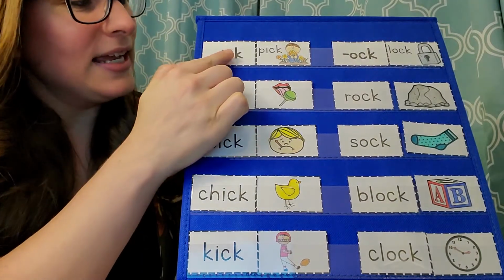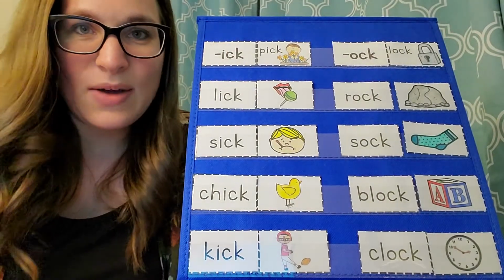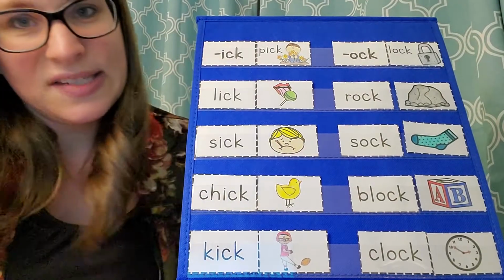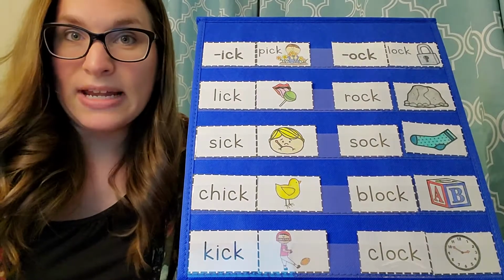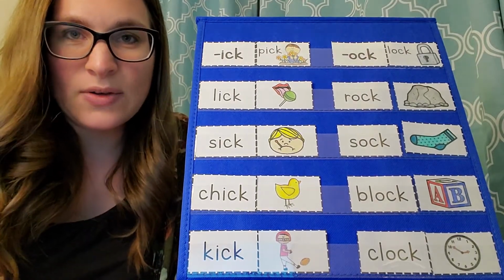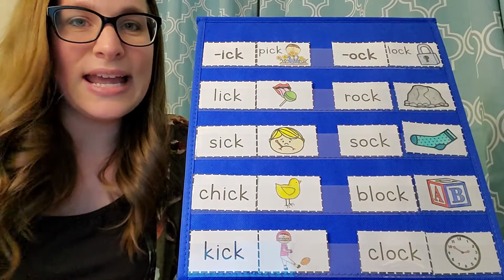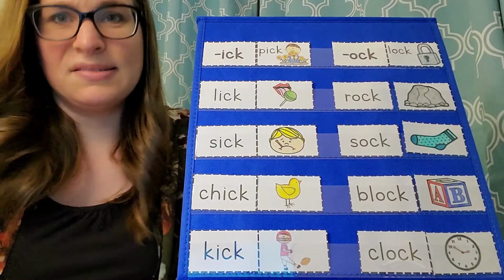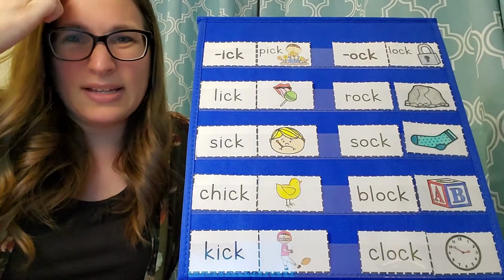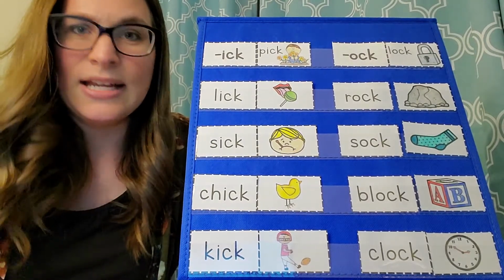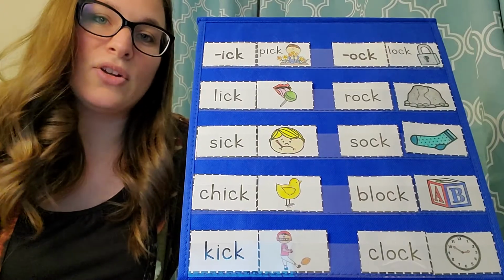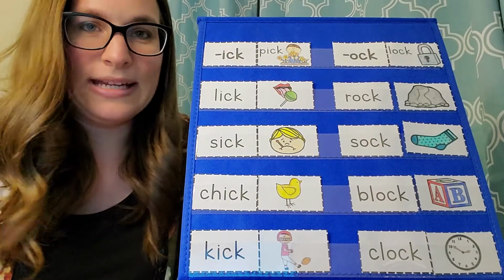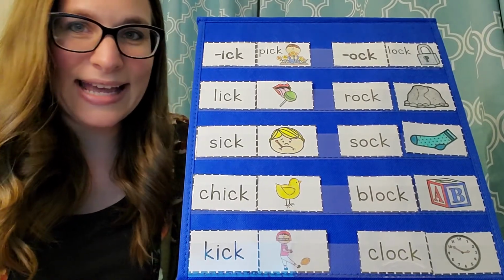It is I-C-K. Now we know the short I sound is i, and when you have a C and a K together, it just makes one sound, k, which is kind of silly because C and K both make that sound. So when we look at this, our brains try to make us think it says ick, but actually when C and K are together, it just makes the one sound. So this is the word family ick.